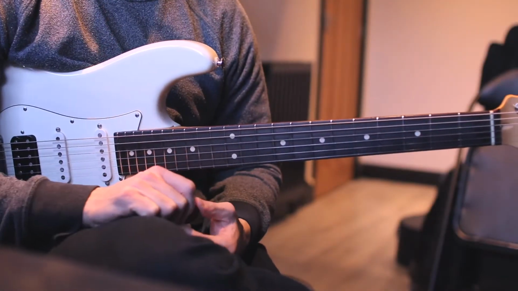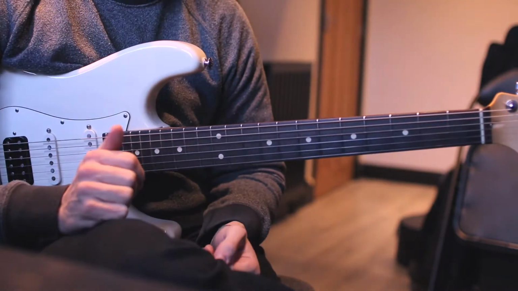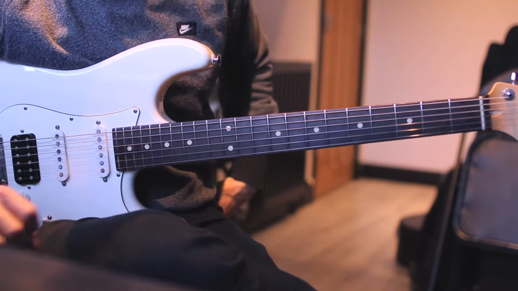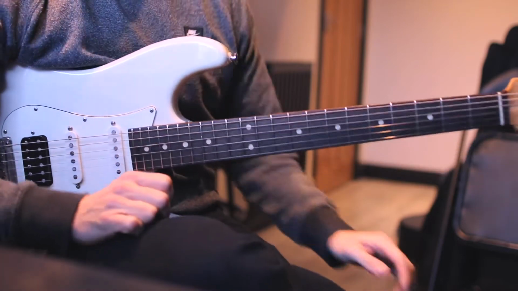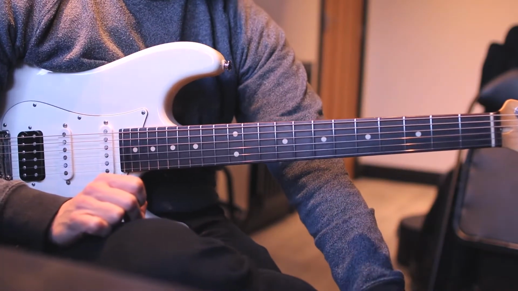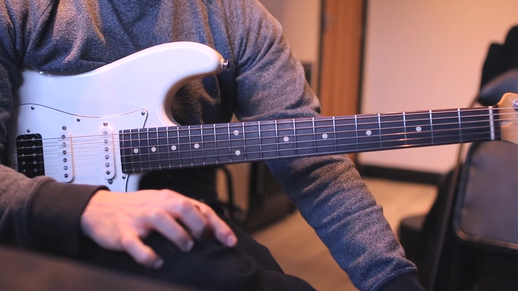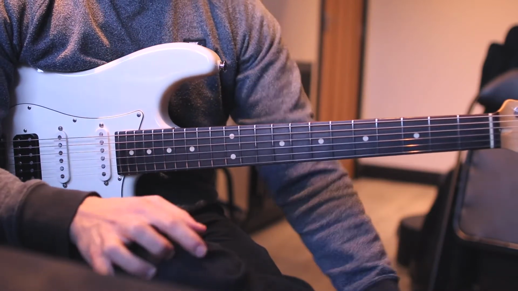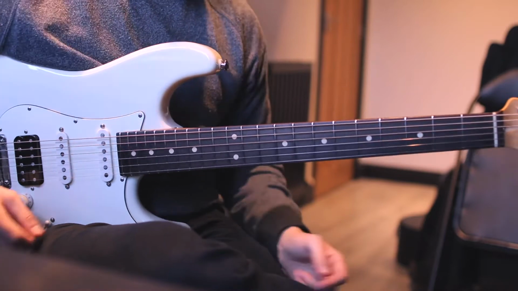Okay, so I thought I'd do a quick lesson on the altered scale and how you can start using it in your playing. This is going to be a really simple, basic introduction to it. The backing track I just used at the start was by Quist, I think his name is. He does a shed ton of backing tracks, really good, worth checking him out.